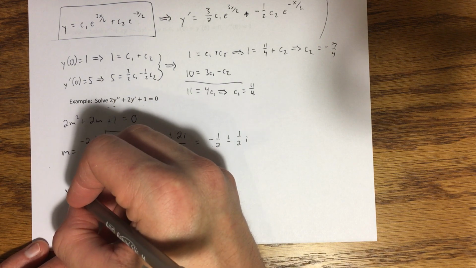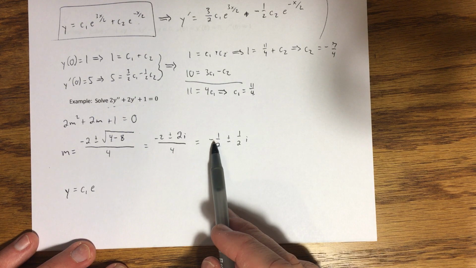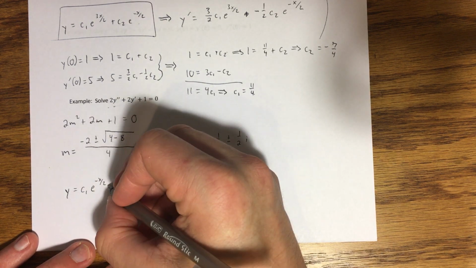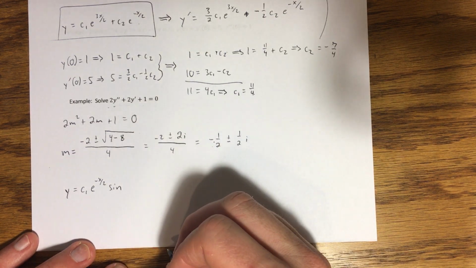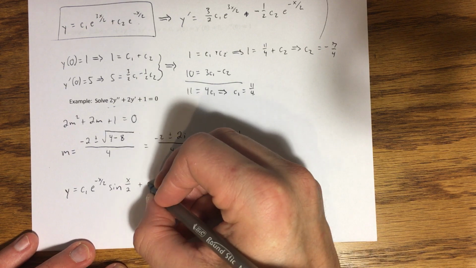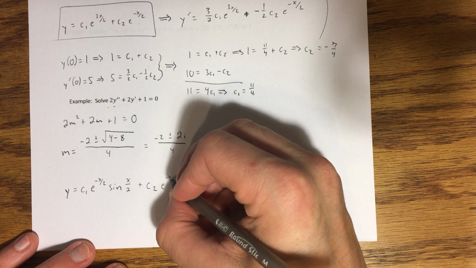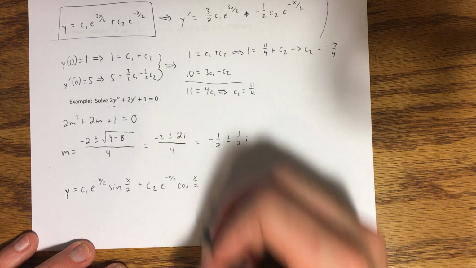My general solution is going to look like y equals c1 e to the ax, which is negative 1/2 x, or negative x over 2, times sine of bx, that's 1/2 times x, or again x over 2, plus c2 e to the negative x over 2 cosine of x over 2.